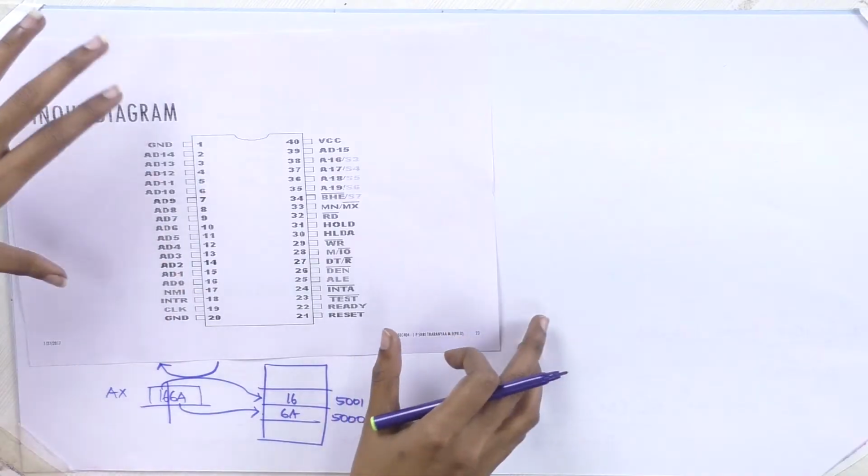Before we see the minimum and maximum mode, you should know about the pin diagram of the 8086 microprocessor. Most of the pins you know already. I will just tell you the important pins that are needed for minimum and maximum mode.